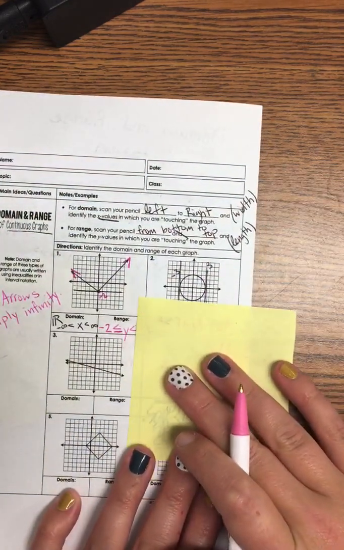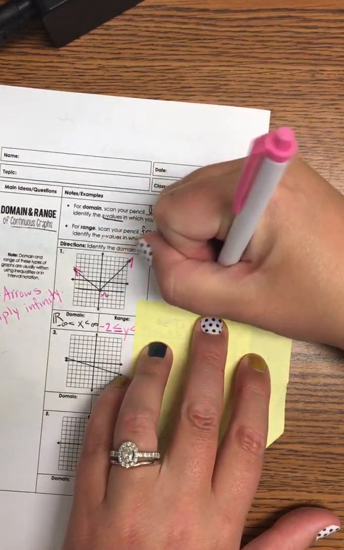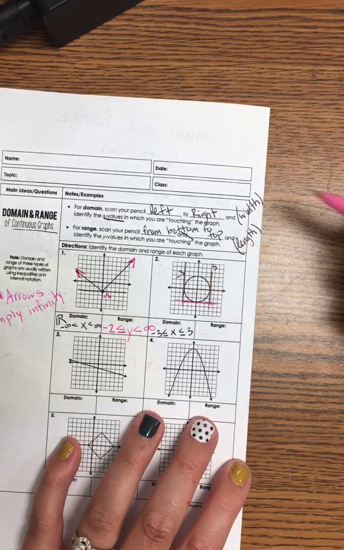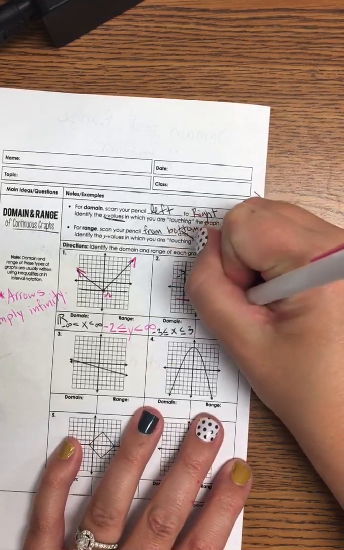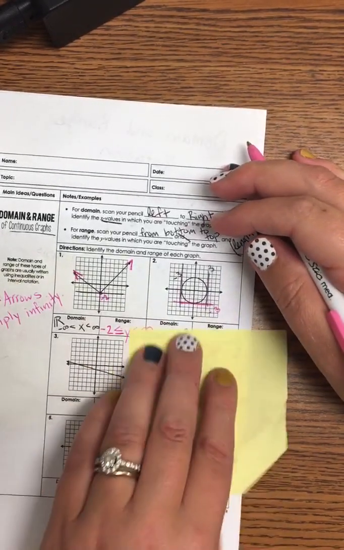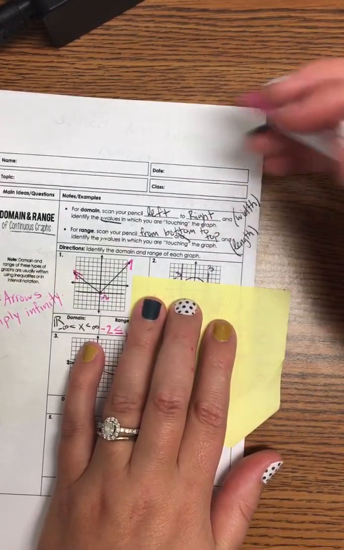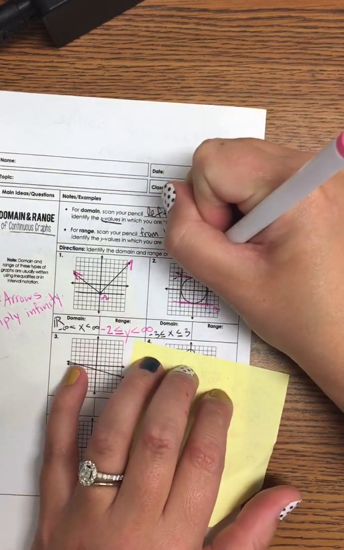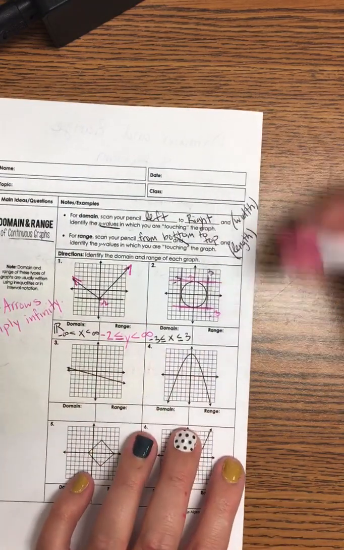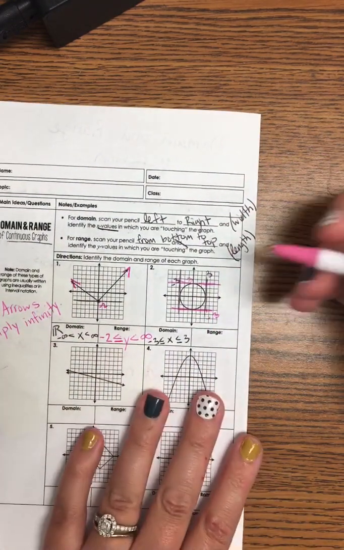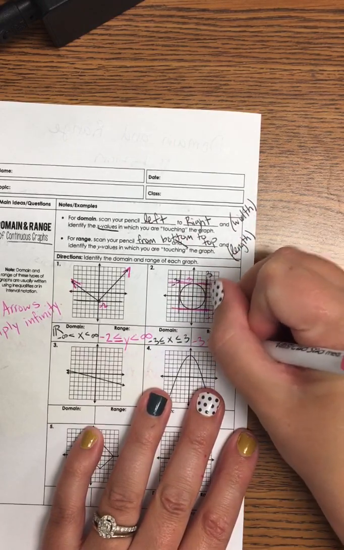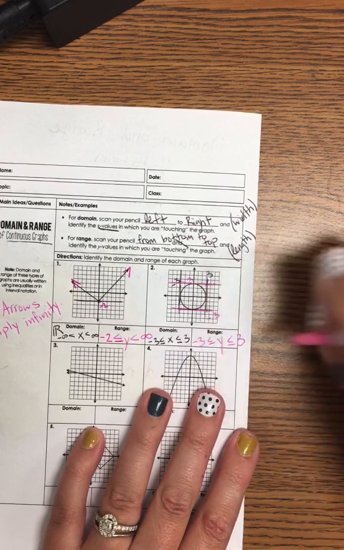Range, we're going up. We start right here. So that is the lowest point on my graph, and that is -3. And then as I travel upwards, the highest point on my graph is right here, and that is 3. So in this case, the domain and range should be equivalent. So it's -3 is less than or equal to y less than or equal to 3.